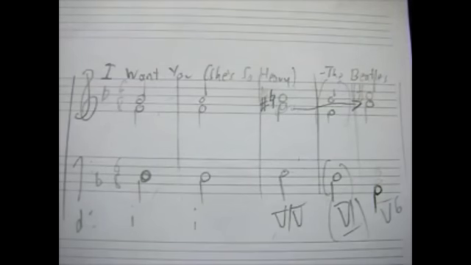Short song, hear how that tension releases or resolves.